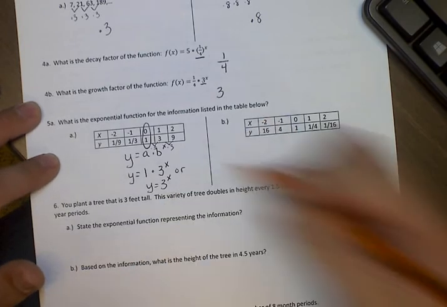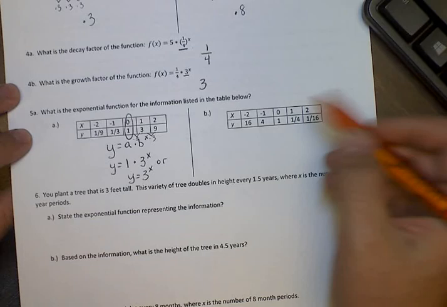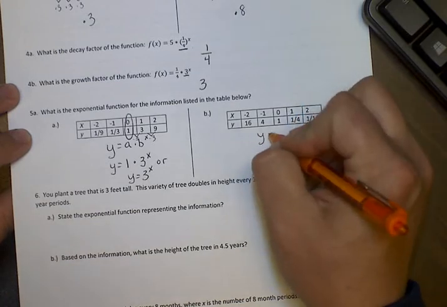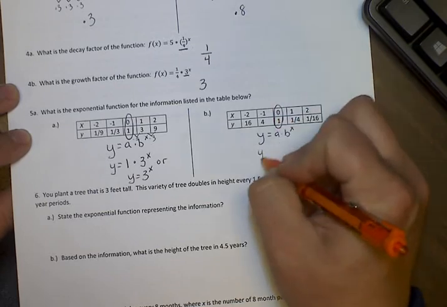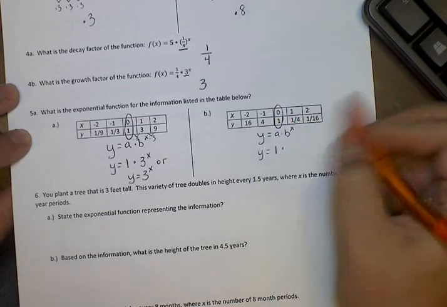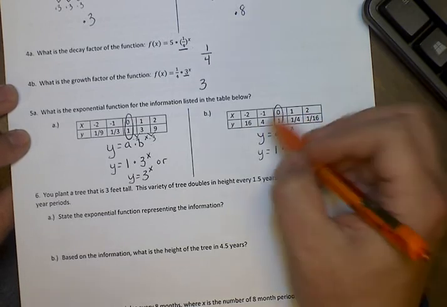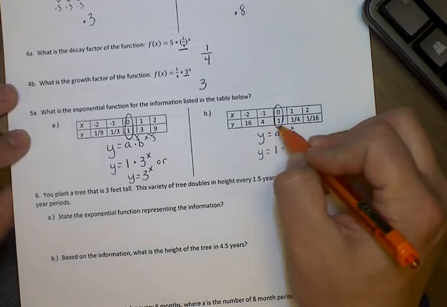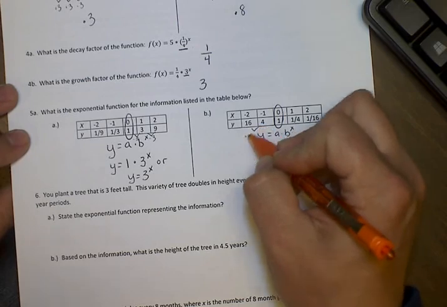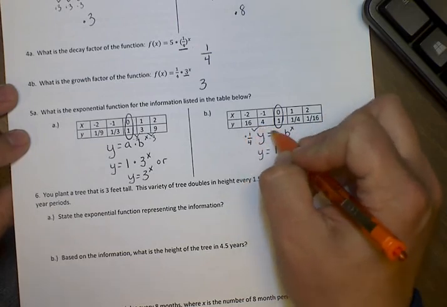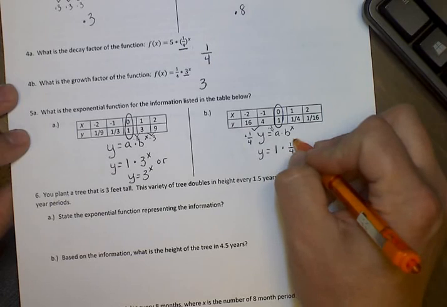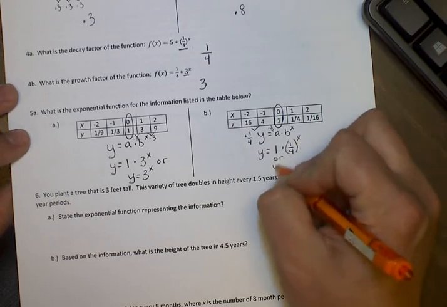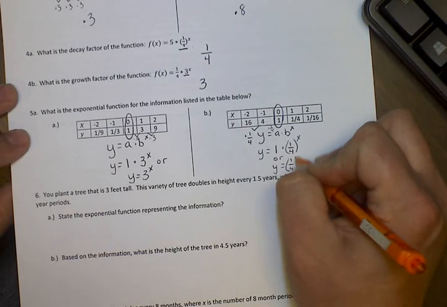Alright, my next one. Alright, so again, y equals a times b to the x. My starting point again is 1. So my a is 1. And my b is going to be my pattern. Alright, now this looks like divided by 4. But remember, I never write divided by 4. I want to write times 1/4. 4 times 1/4 is 1. 1 times 1/4 is 1/4. Okay, so I'm going to write that like this. Or like that will work too.